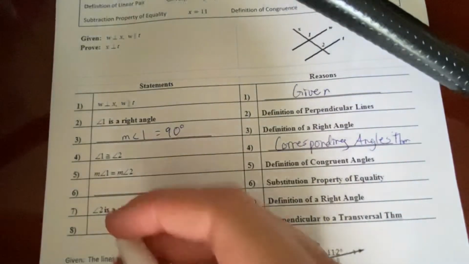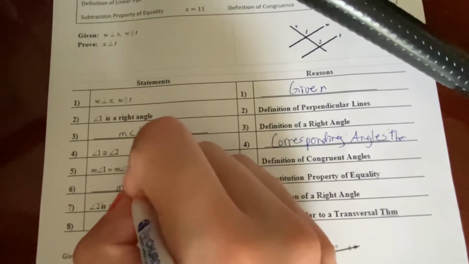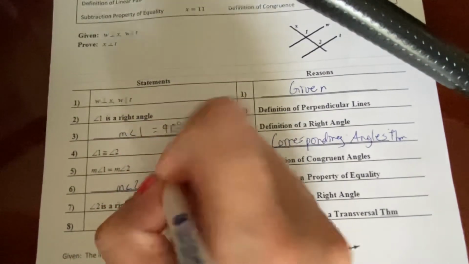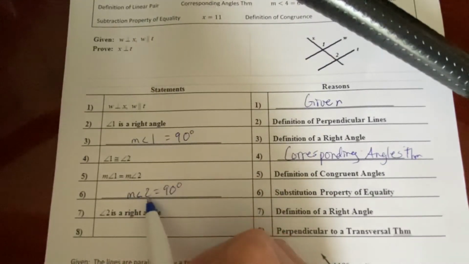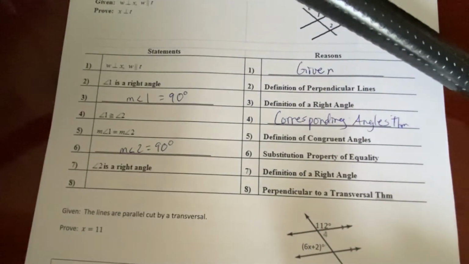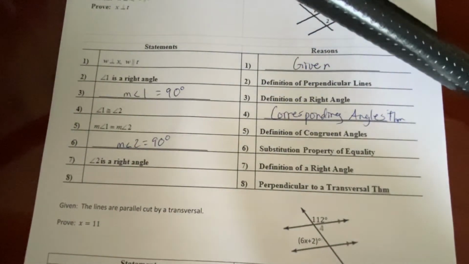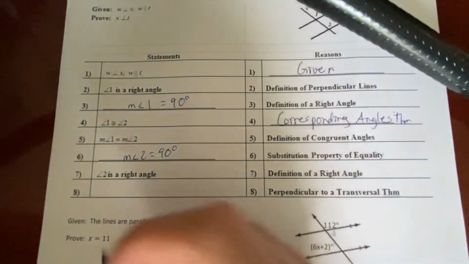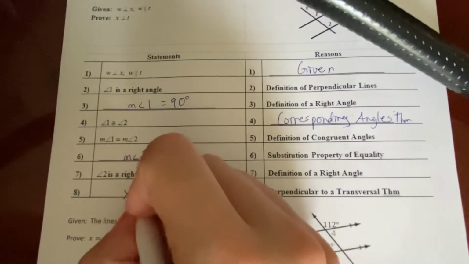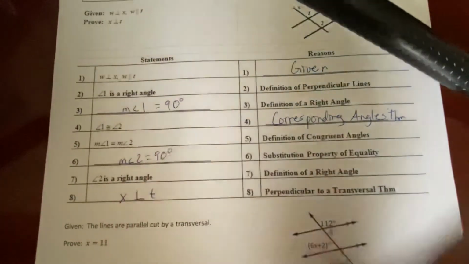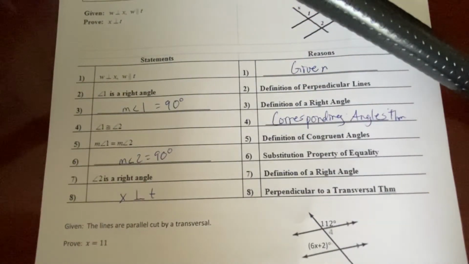Substitution property of equality says that the measure of angle 2 should equal 90 degrees because we just substituted 90 for angle 1. Then we know angle 2 is a right angle because of definition of right angle. And then we can say that x is perpendicular to t, by the perpendicular to transversal theorem. And that's it.